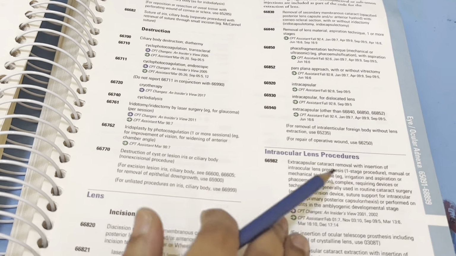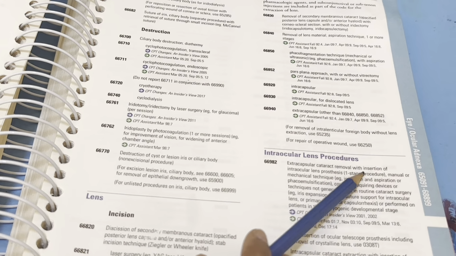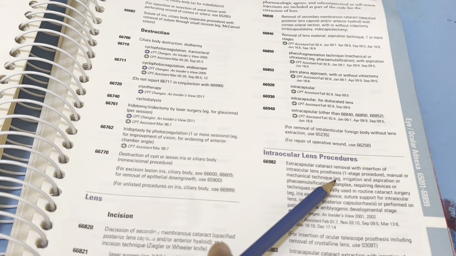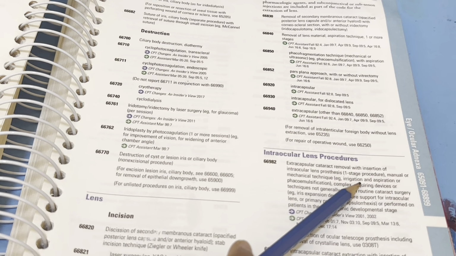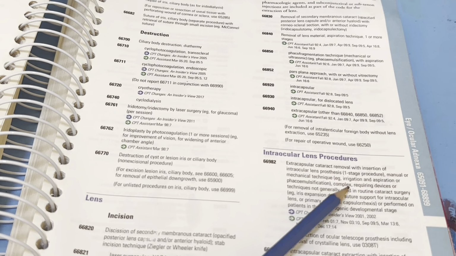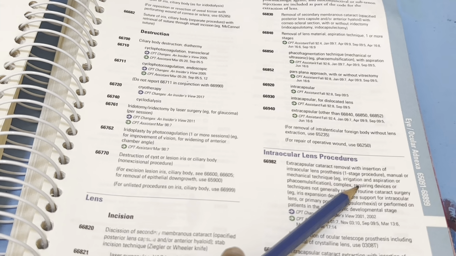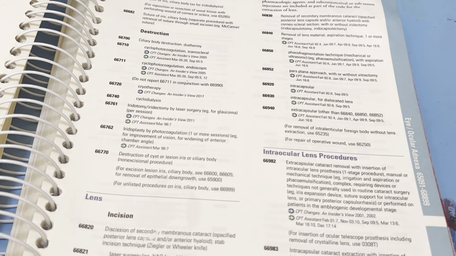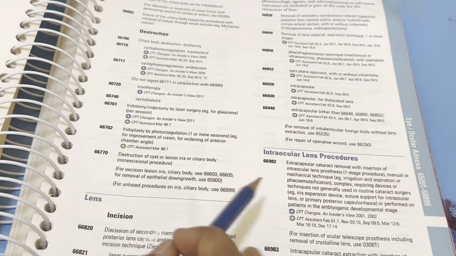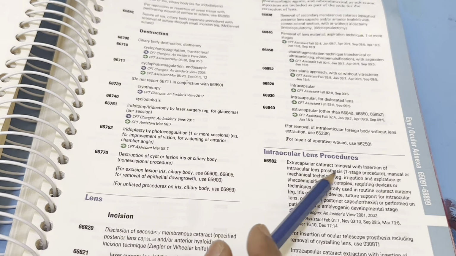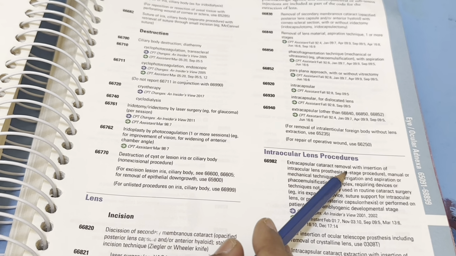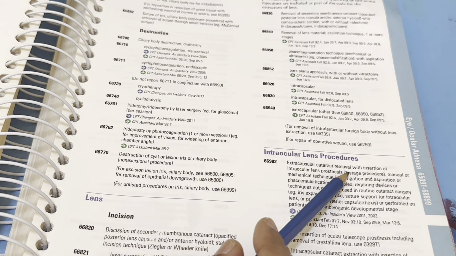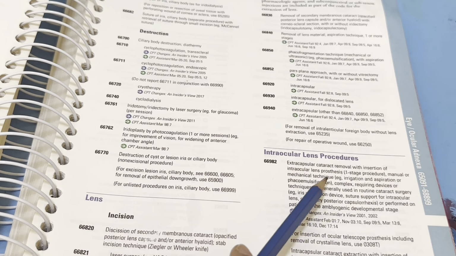66982: extracapsular cataract removal with insertion of intraocular lens prosthesis, one stage procedure, manual or mechanical technique, example irrigation. See, whatever is mentioned in our question, everything is written here in this code, right? In this description, as per the question, we need extracapsular cataract removal. It is performed on the right eye by using iris expansion device. That is also written here.